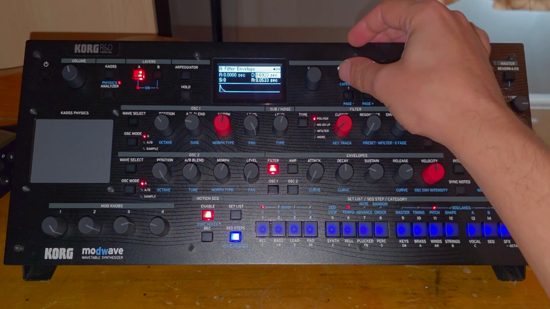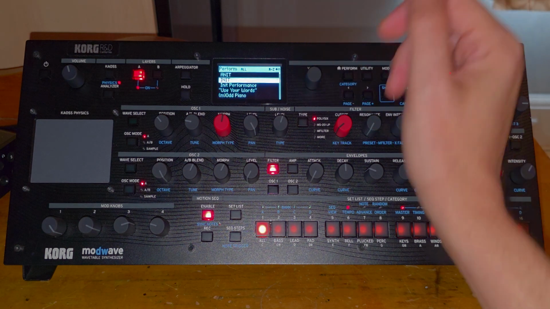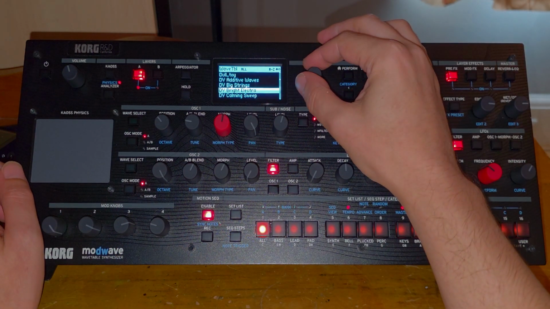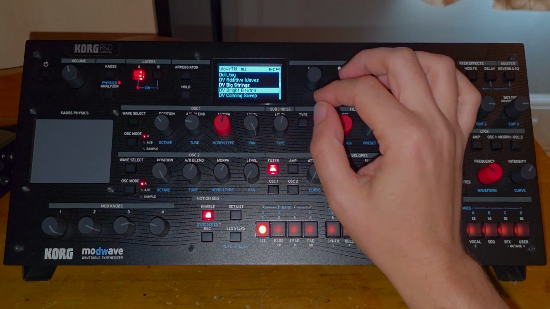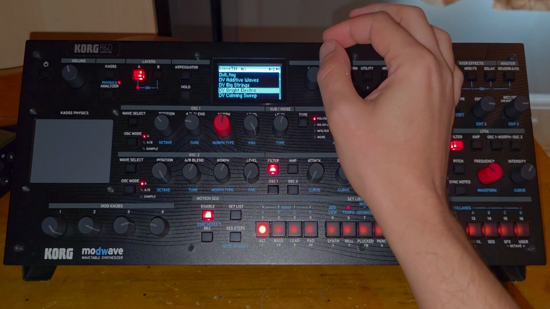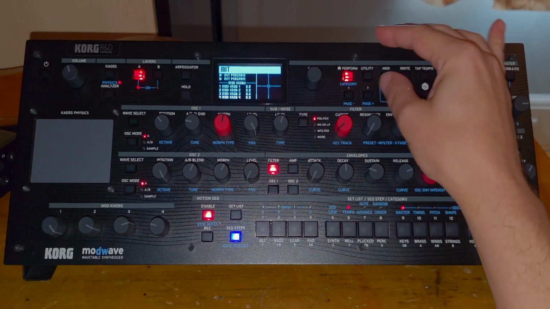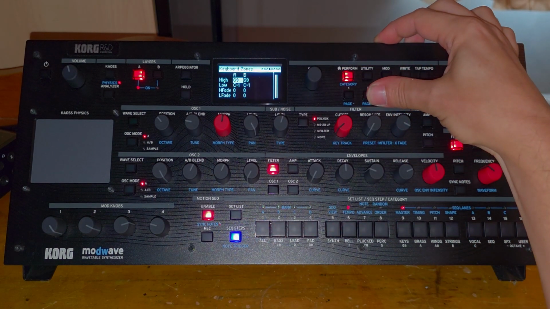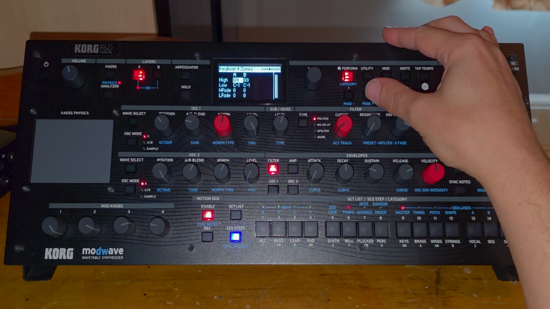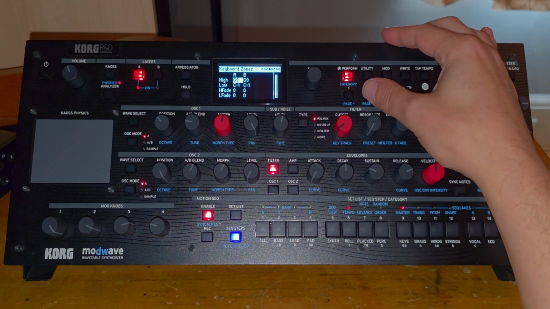The next one is keyboard splits. So we'll go to our Init. We will choose a sound like this one. And then we'll go to performance. And you've got keyboard zone. So we will say this is going to be our lead kind of sound.